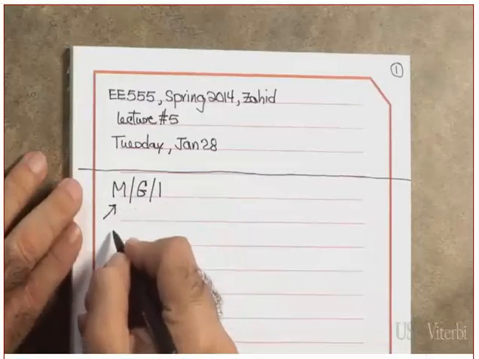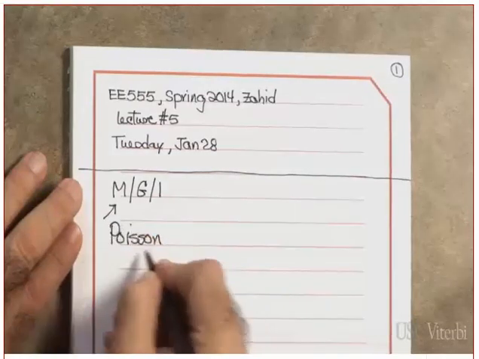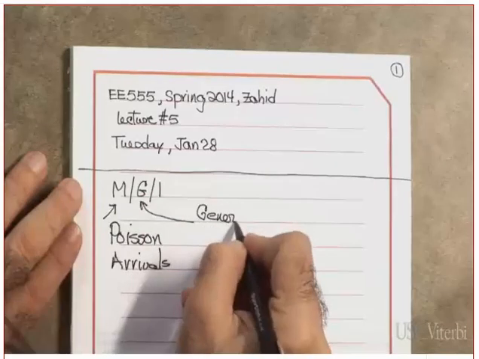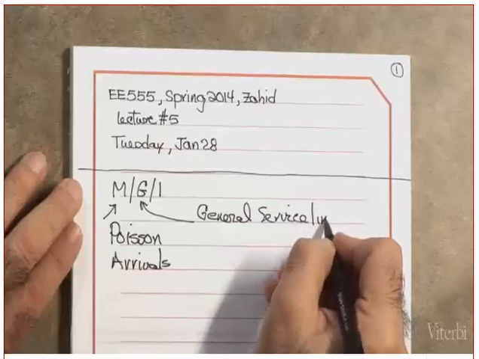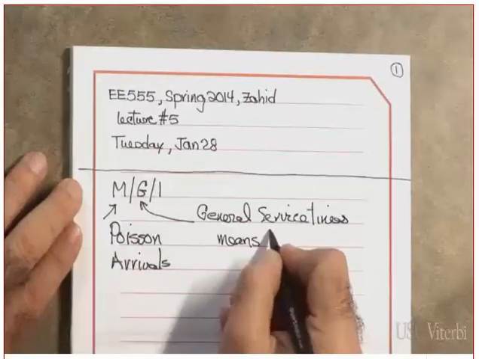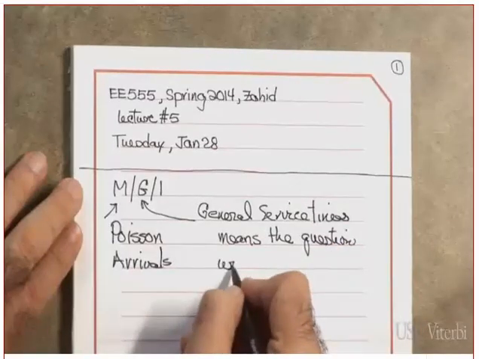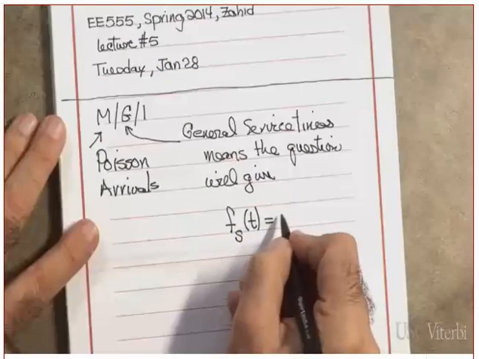The M stands for what? Poisson arrivals. G stands for general service time. General service time means the question will give you f_S(t), which is the PDF of what? Service time.